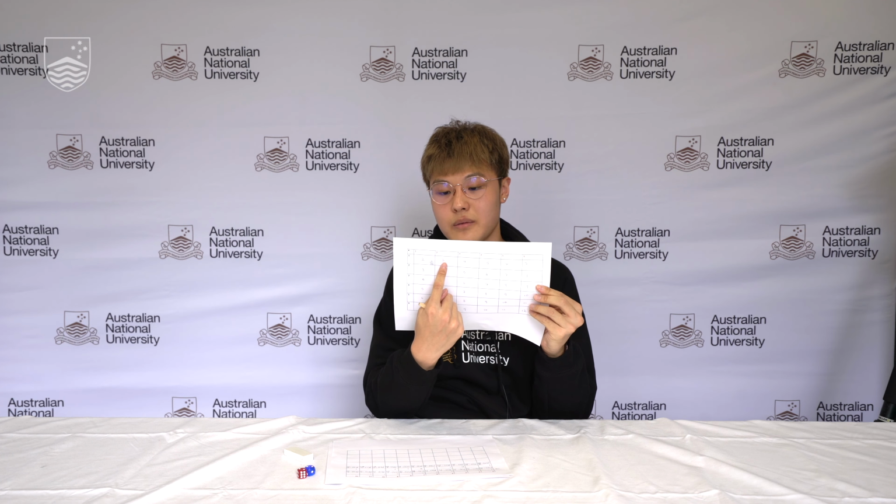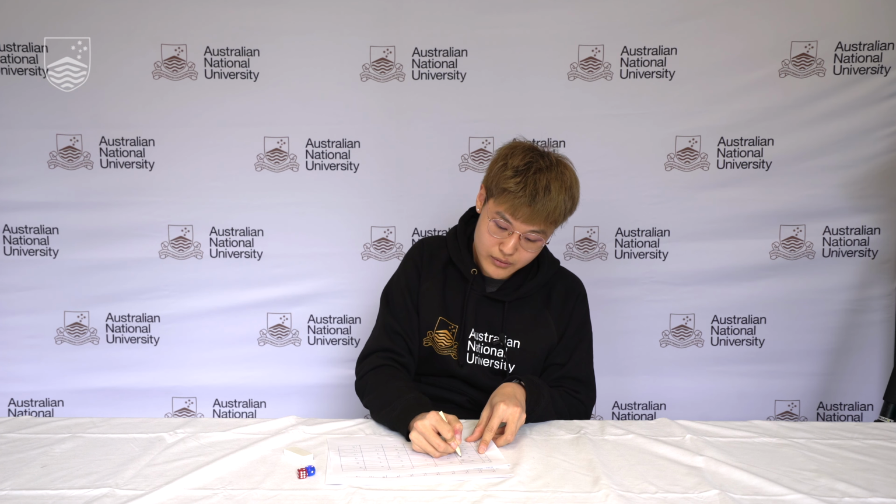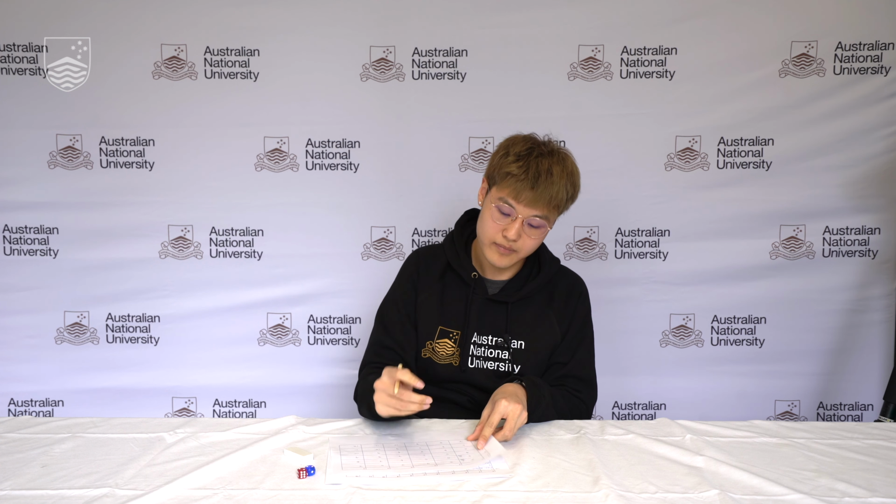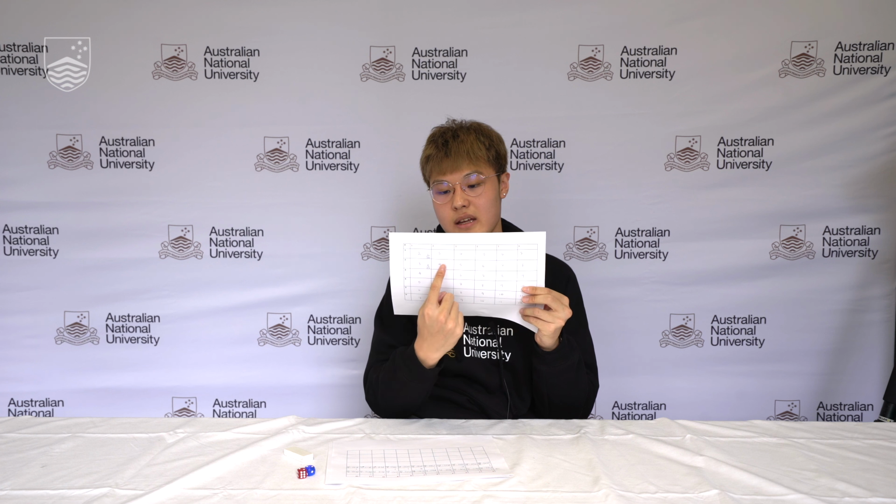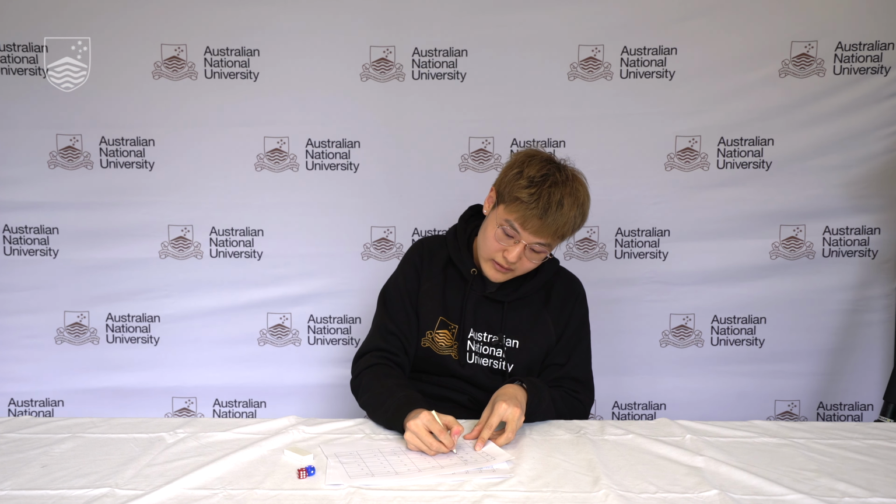For number 3, however, we see the number 3 twice, once over here and once again here. So we have a probability of 2 over 36. For 4, we see 4 three times, here, here, and here. So we will note down 3 over 36. And we're going to repeat this process for all of our numbers up to 12.